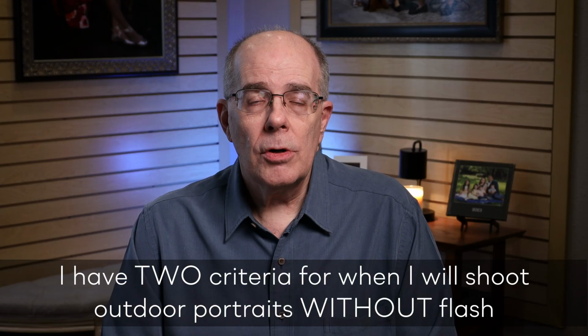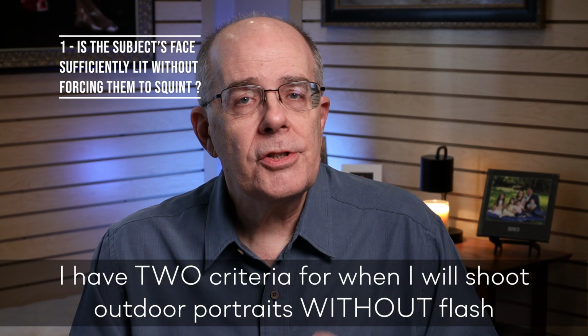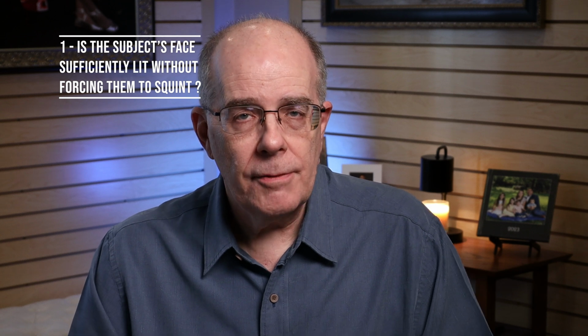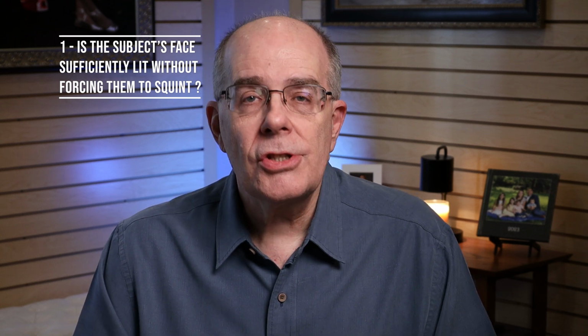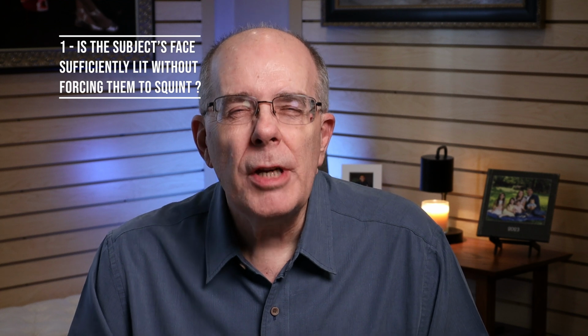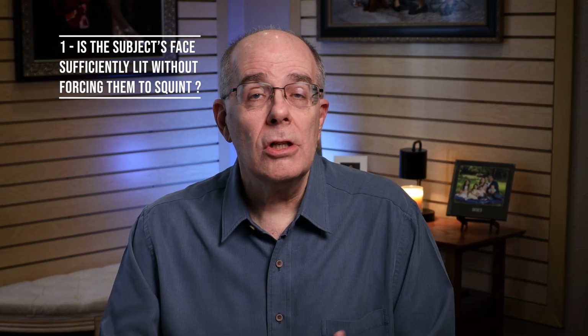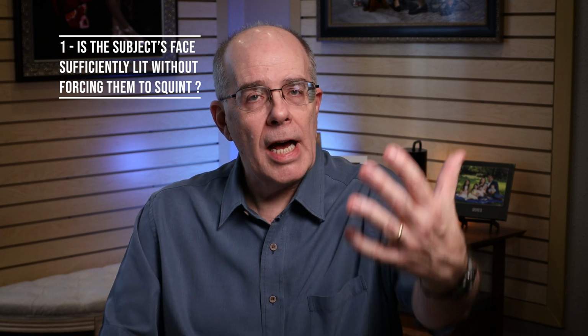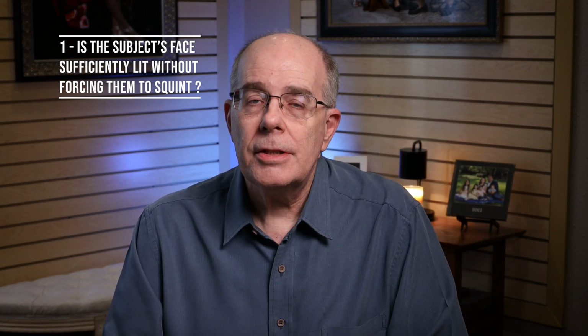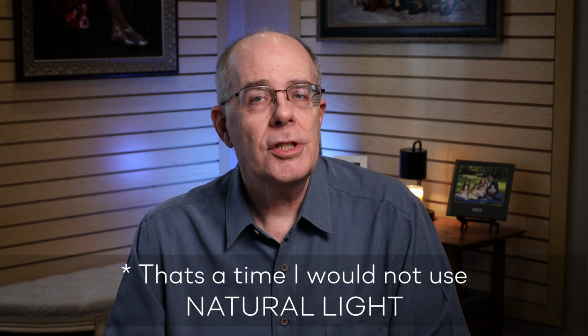So the criteria for me not using flash outdoors, one is there sufficient light on the face of the subject without it being so bright that they have to squint, right? Not attractive. Squinting is not a good look for anyone. So if you've got the sun right in someone's face, that's never a time I'm going to use flash.